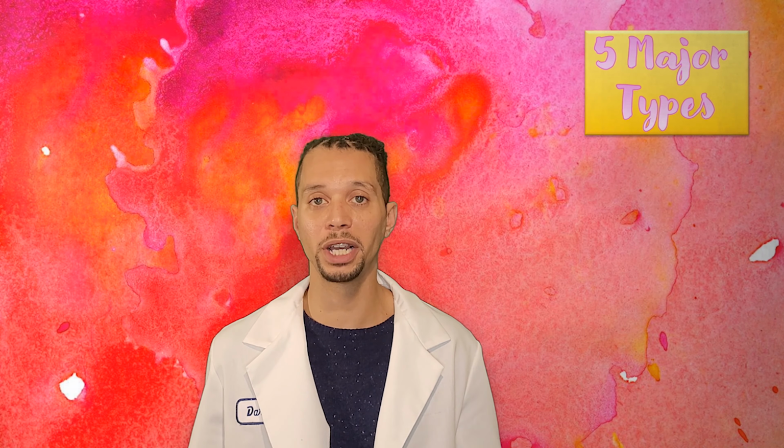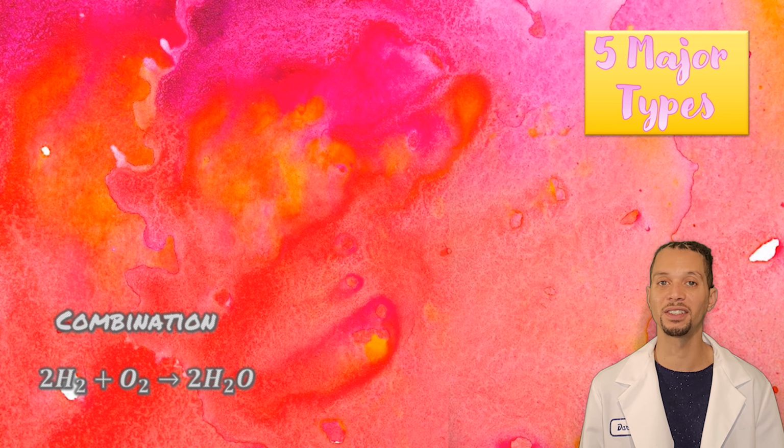Now, out of all the chemical reactions that occur in the world, there are 5 major types. Combination reactions, also called synthesis reactions, occur when 2 different reactants combine to form one product, like we see here in this example of hydrogen and oxygen gases combining to form H2O, water. Decomposition reactions are exactly the opposite and occur when one reactant breaks up into 2 products, like when hydrogen peroxide, H2O2, breaks down into water and oxygen gas.